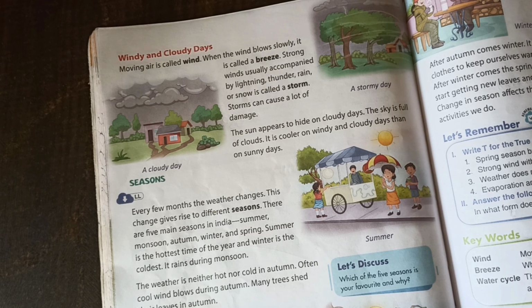The sun appears to hide on cloudy days. The sky is full of clouds. It is cooler on windy and cloudy days than on sunny days.